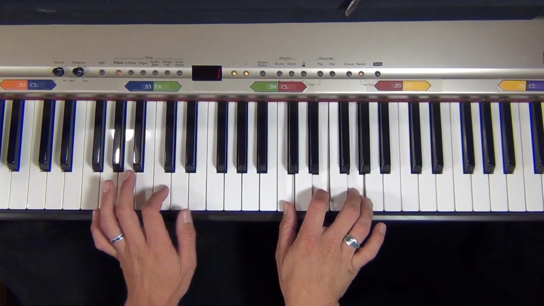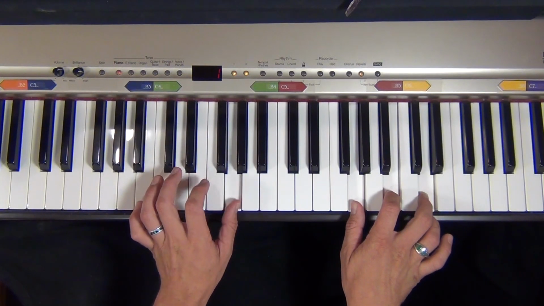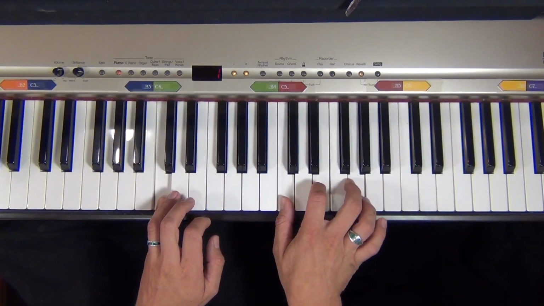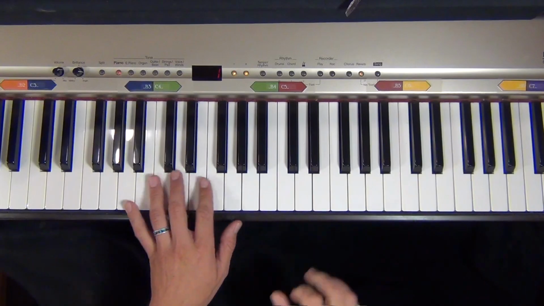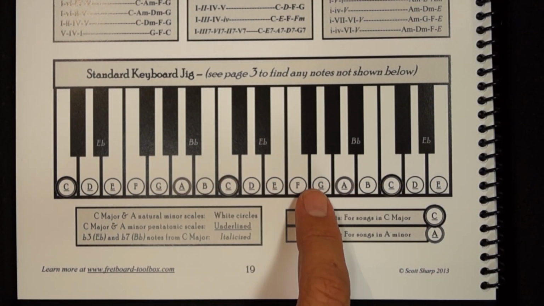So that was just playing a G major, and then G, F, E, D, C. So you can always use notes from the scale to walk from one chord to another.